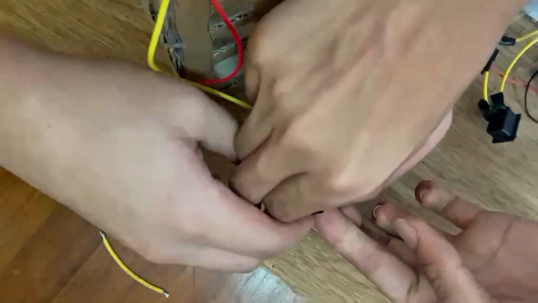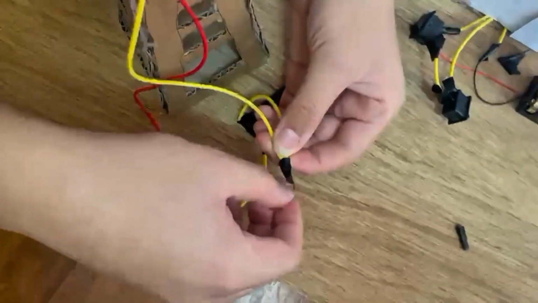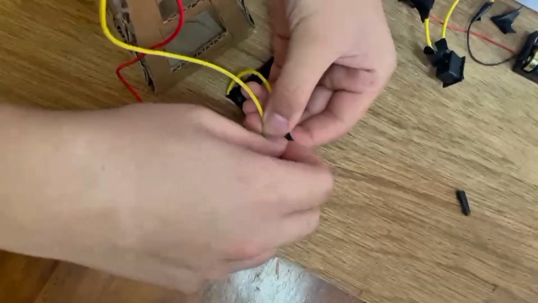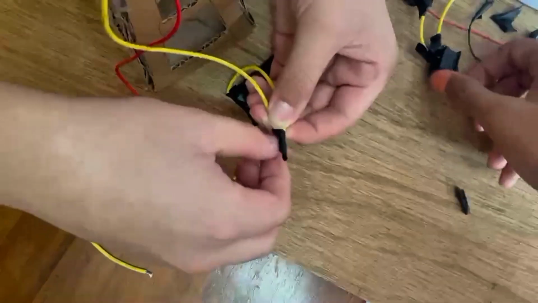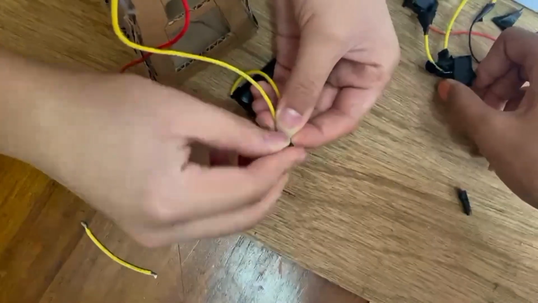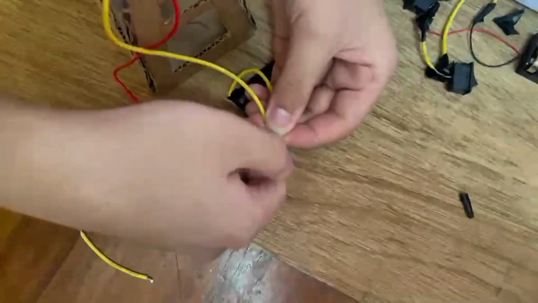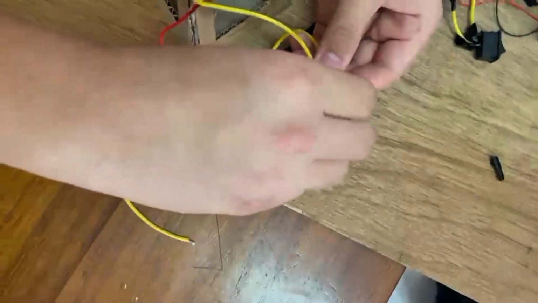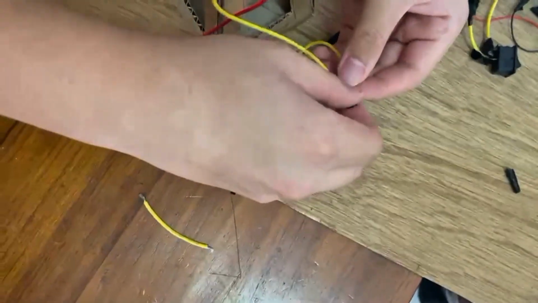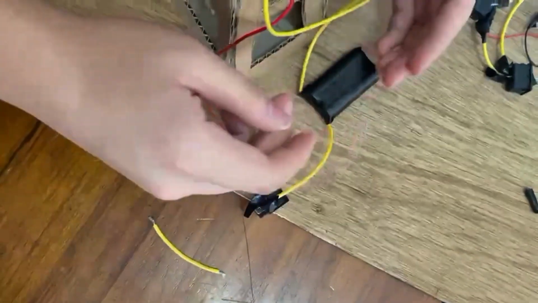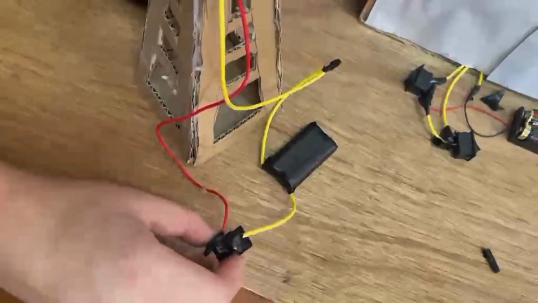Wait. Looks like the connection's not fully secure yet. Okay, it's alright since we're already going to be using some electrical tape to put them together. This will also act as the insulation that we just ripped off, and then for these wires that we're going to connect.